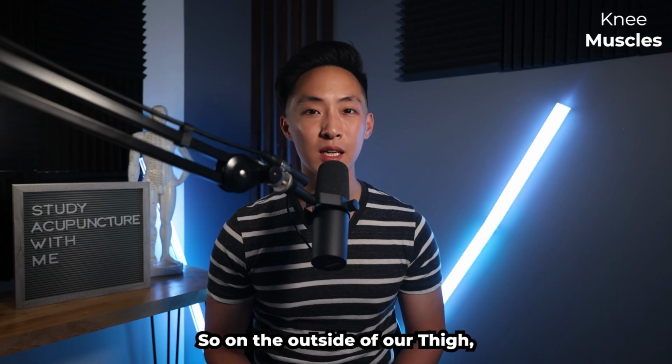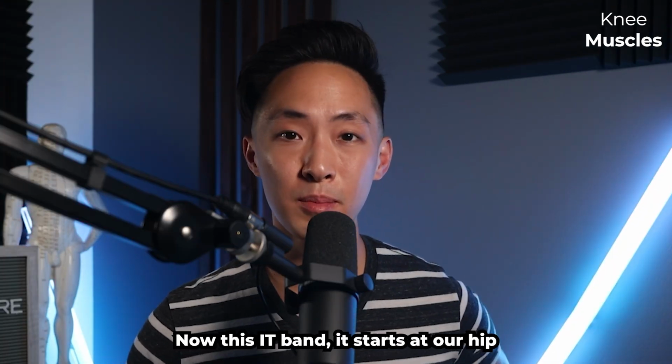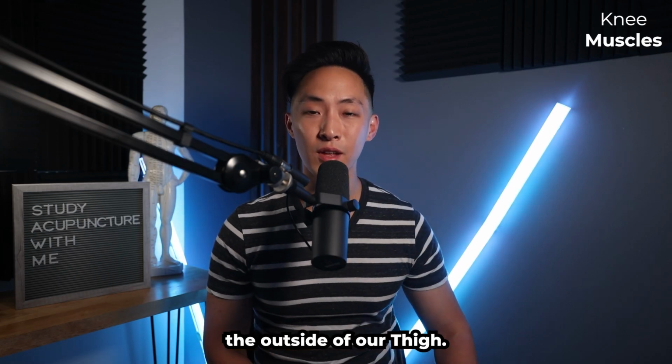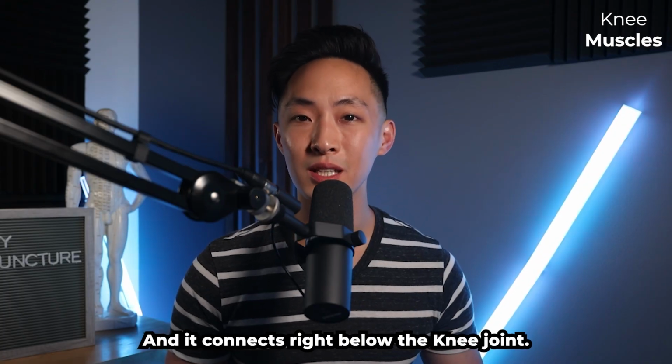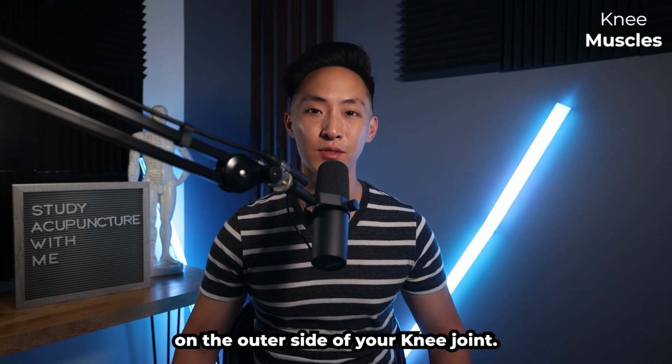So on the outside of our thigh, we have the IT band. Now, this IT band starts at our hip and goes all the way down the outside of our thigh, and it connects right below the knee joint. And this band basically just gives your leg support on the outer side of your knee joint.